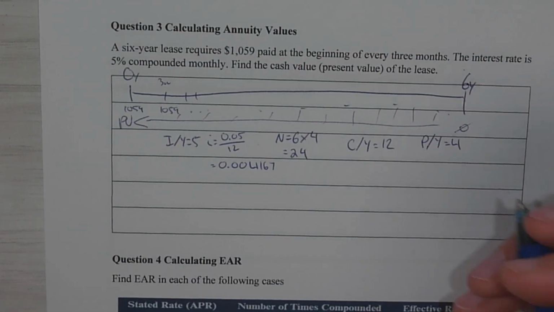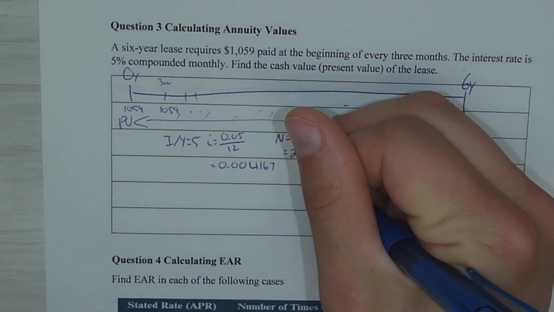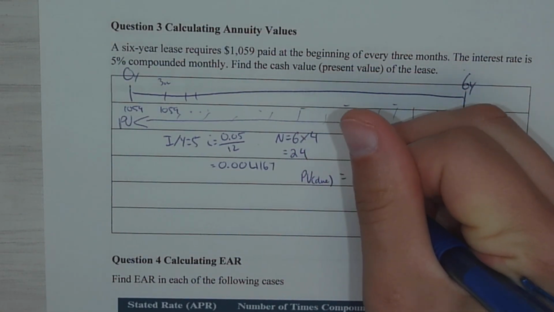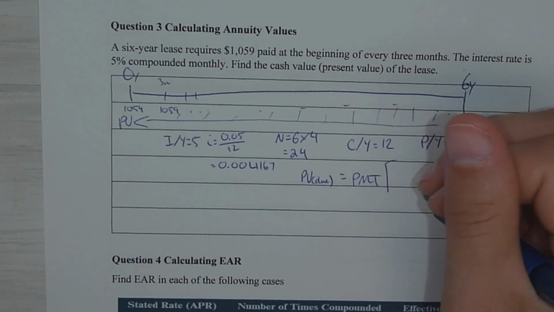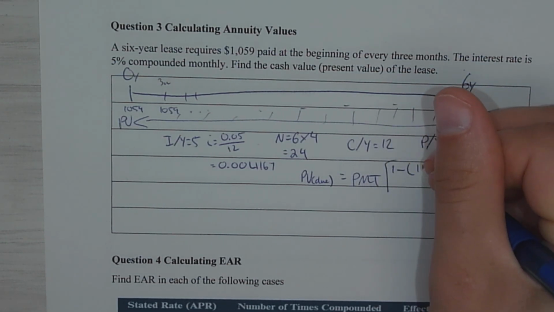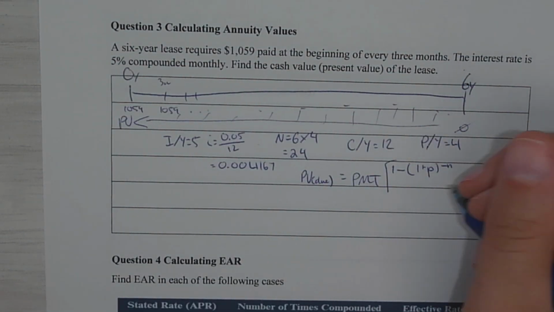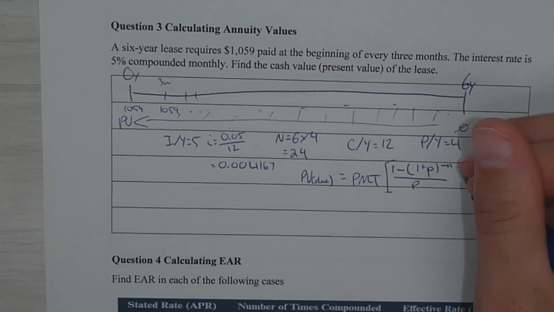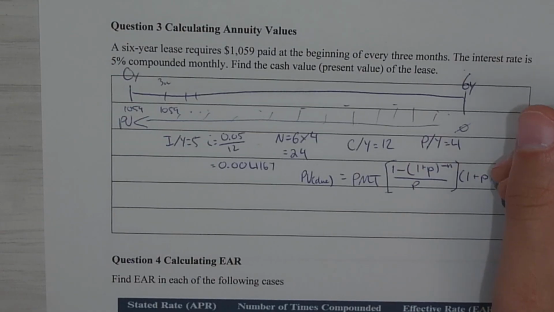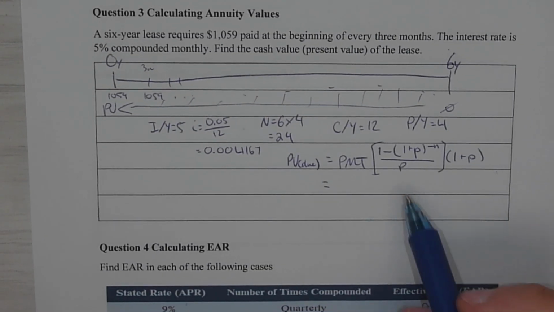And so we can use the formula. So this is a due. So this would be our present value due, because it's the payment at the beginning, is equal to payment times 1 minus 1 plus p to the power of negative n, divided by p, times one plus p. Now we have to solve for p.